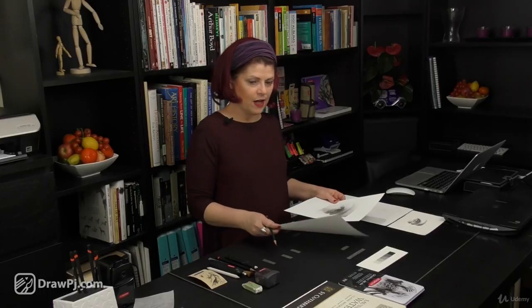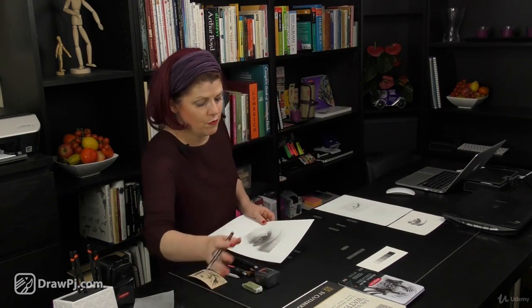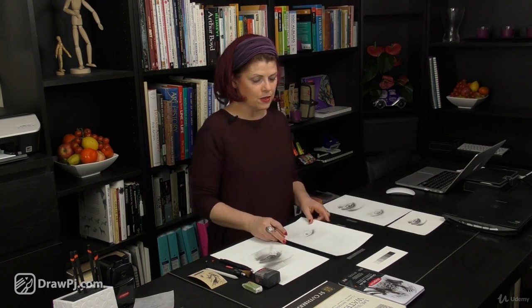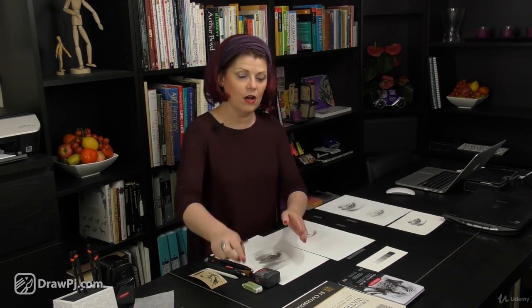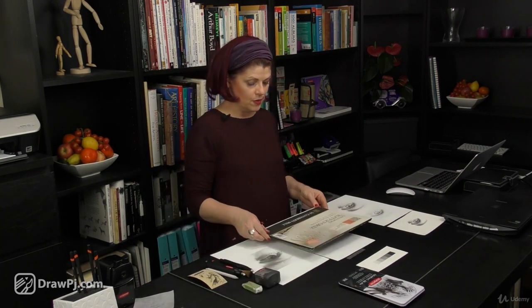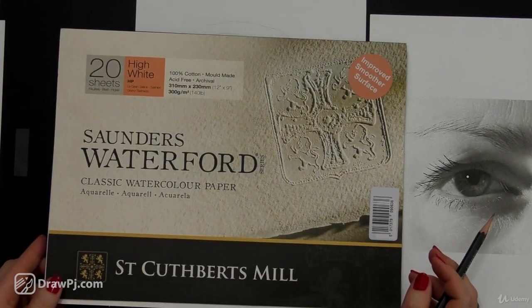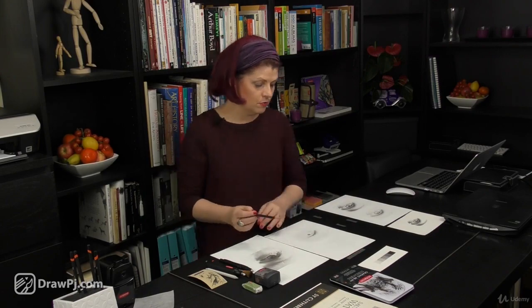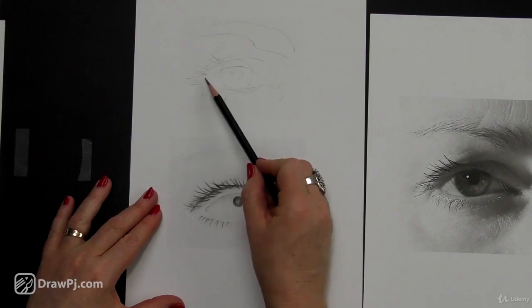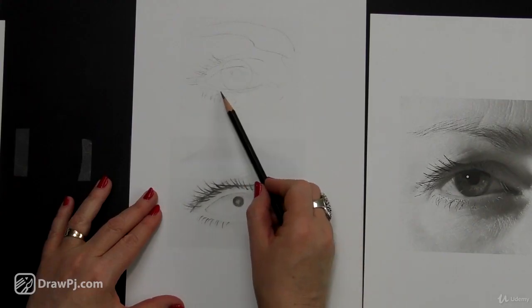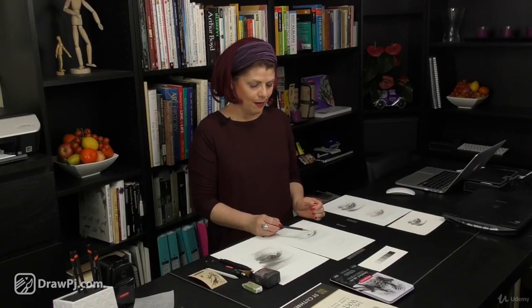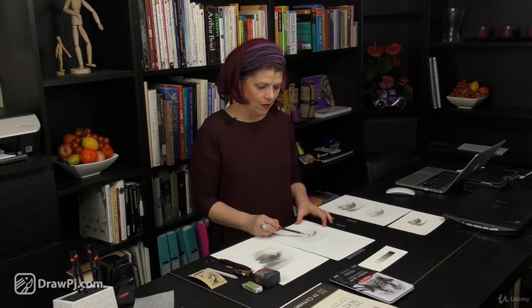So once you've created that basic overall shadow shape of the eye, you can transfer that to quality paper ready for shading. Now I use the Saunders Waterford St Cuthbert's Mill paper for shading portraits. It's a beautiful paper with my wonderful Derwent pencils. So once you've transferred that to your quality paper, you can then begin your shading. And this is the exciting part because your eye begins to come to life.